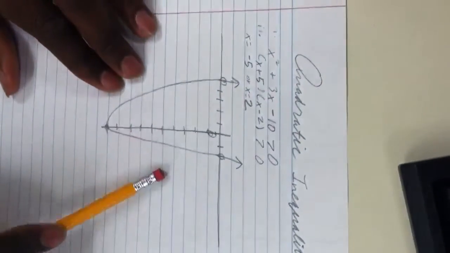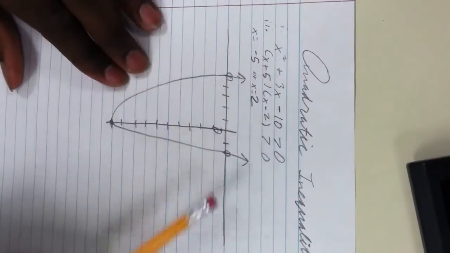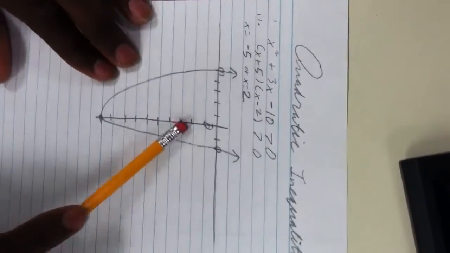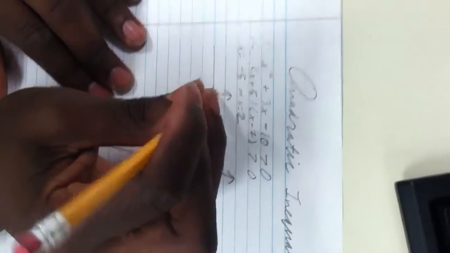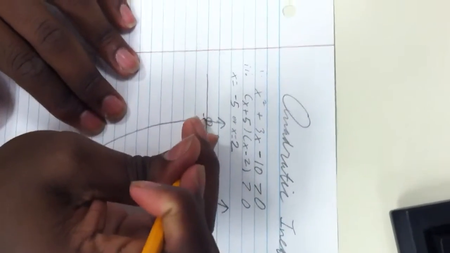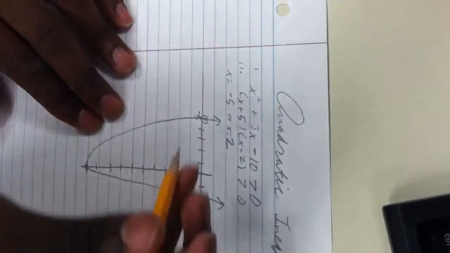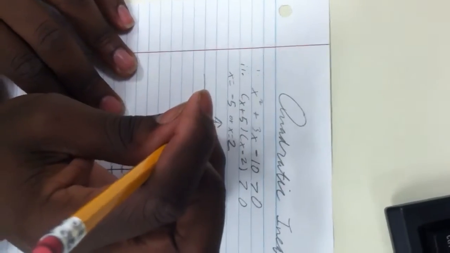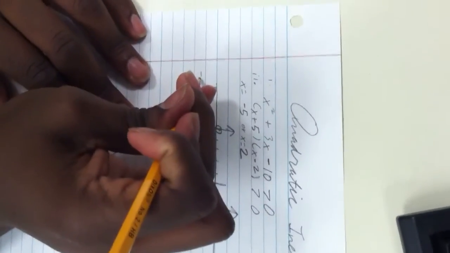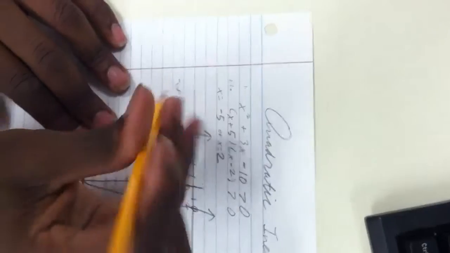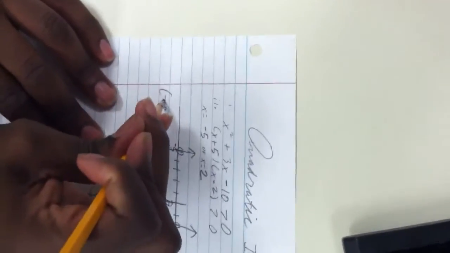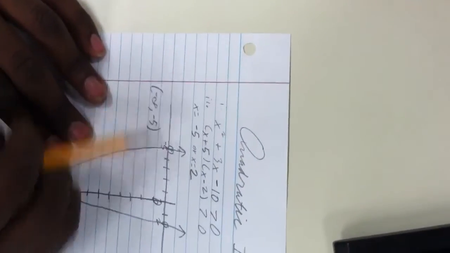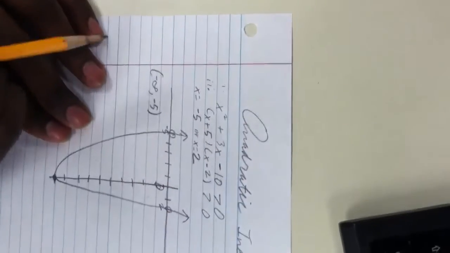We have a parabola now. The next thing you need to do is label your points and label your regions. Right here this is negative 5, and this is positive 2. But the region itself is negative infinity, negative 5, and you put open parentheses because, as I said before, no equal sign in the original problem.